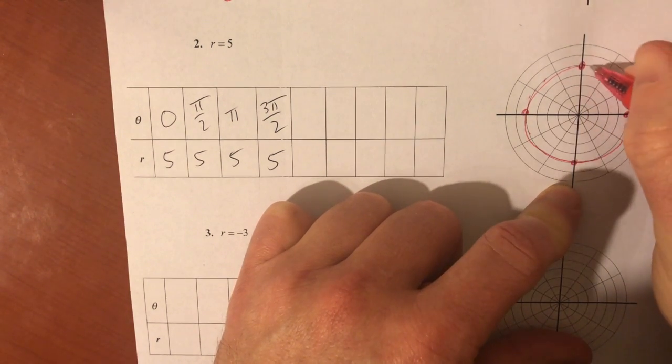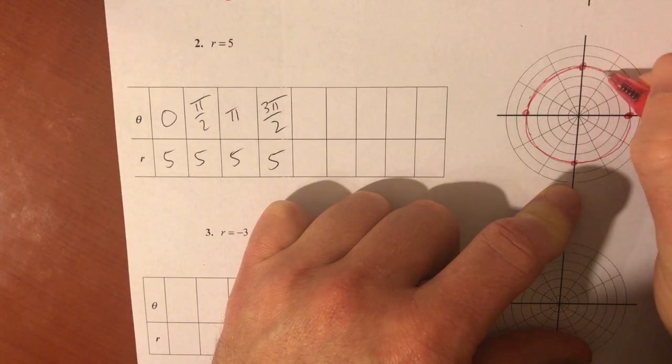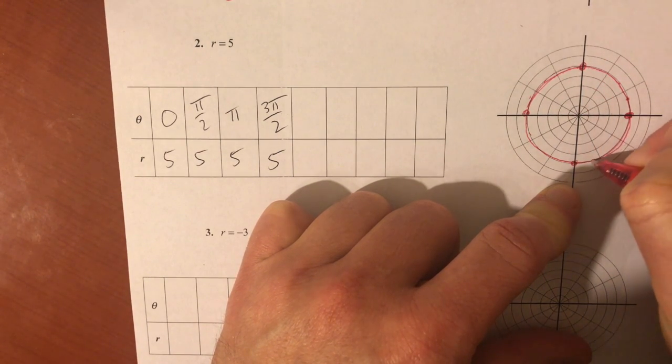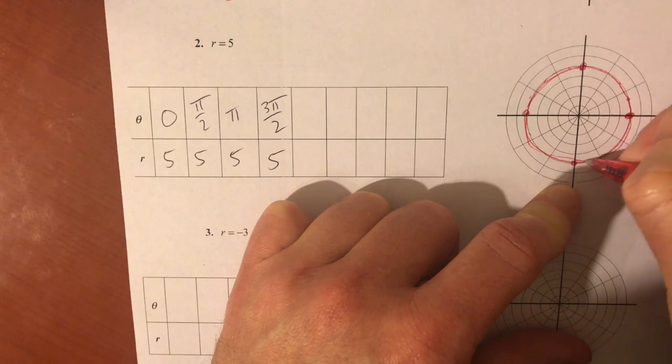That's what a circle is. It's the set of all points that are equidistant from a given point, the given point being that center, and that distance is the radius.